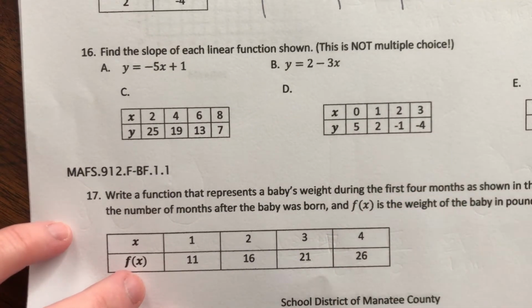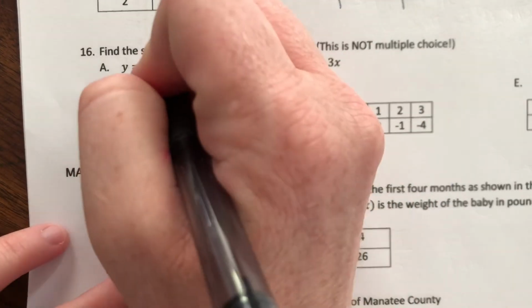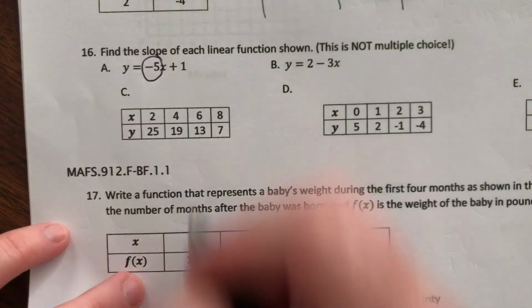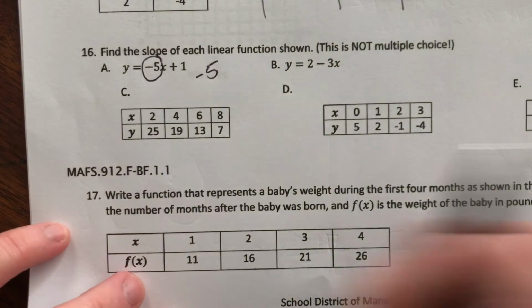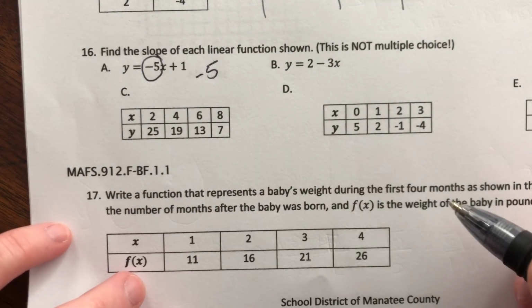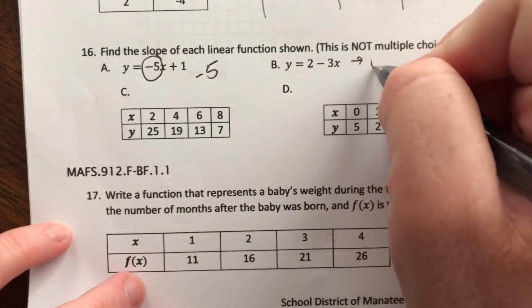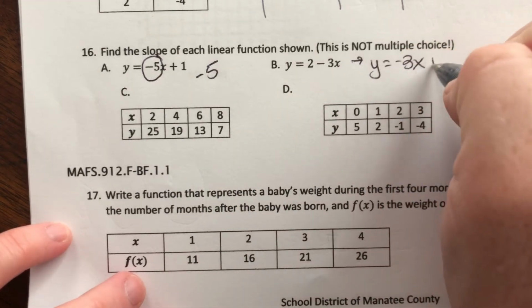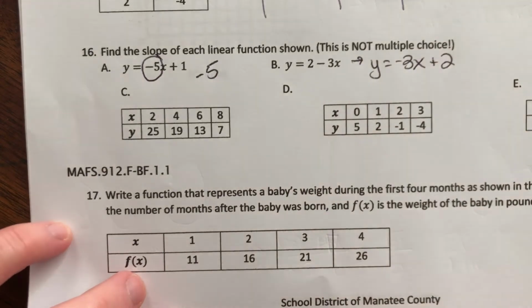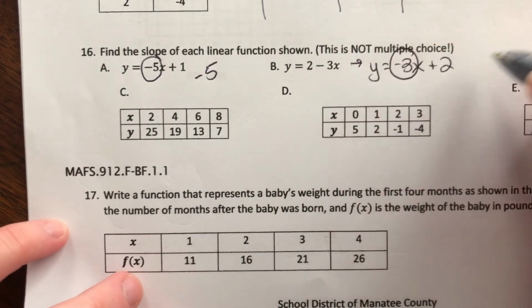This is not multiple choice. All right, so for a, the slope is the number in front of x, so -5. For b, again, the slope is the number in front of x, not the plain number. It actually should be written as y equals -3x plus 2, because it's positive 2. So this would be -3.